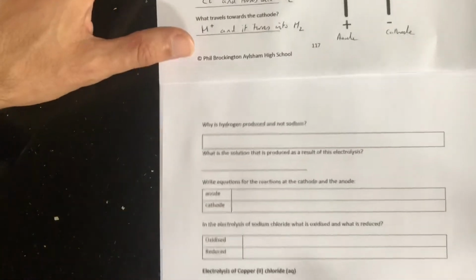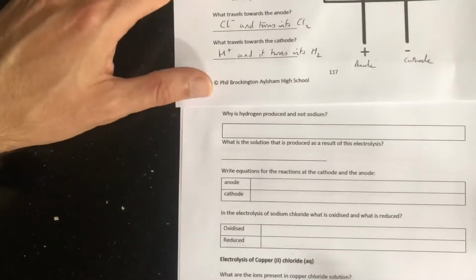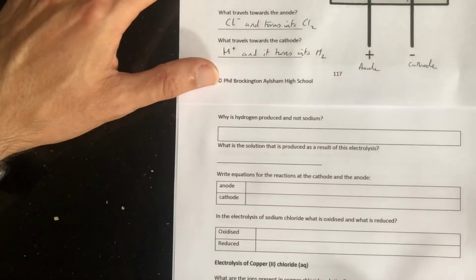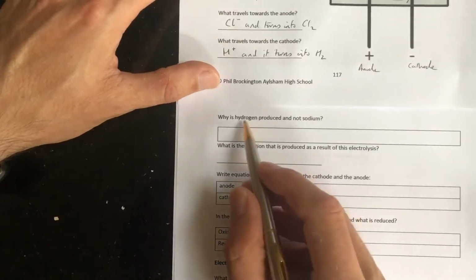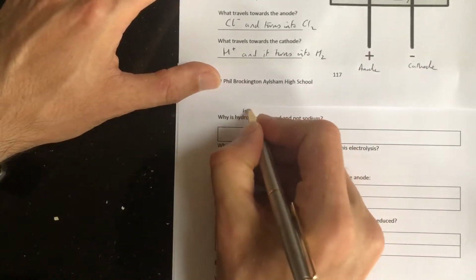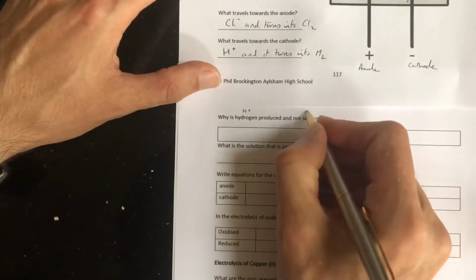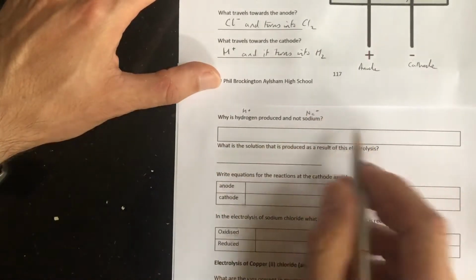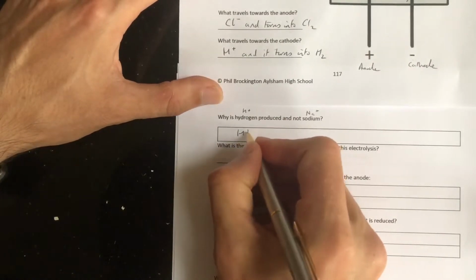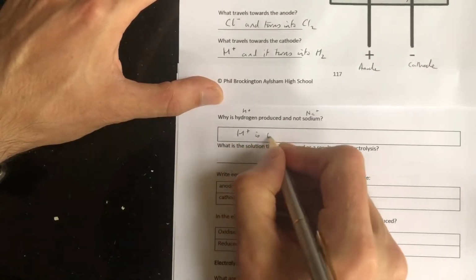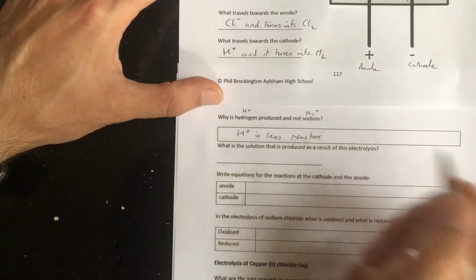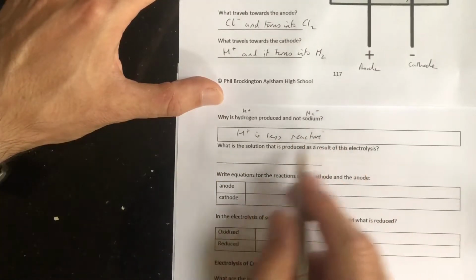So the half equations, if you like, just simply tell the story of what happens in this. Let's leave that there and see if we can do these half equations. Why is hydrogen produced and not sodium? Well, if you remember, the hydrogen ion, the H plus ion, is going to that cathode. The Na plus ion is going to that cathode, the negative electrode. The hydrogen is produced because the hydrogen ion is less reactive. Hydrogen is less reactive, and that's how we're going to remember that.